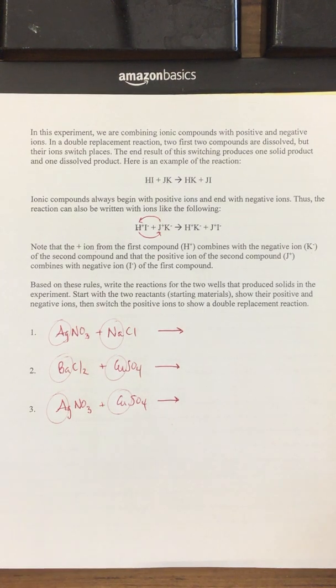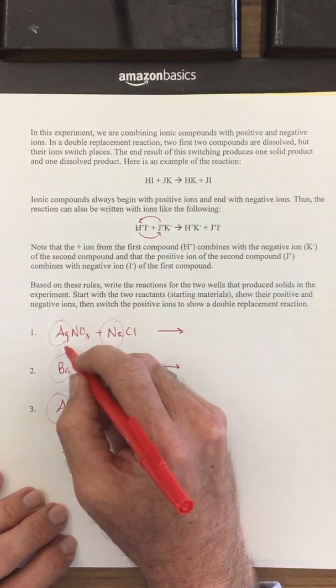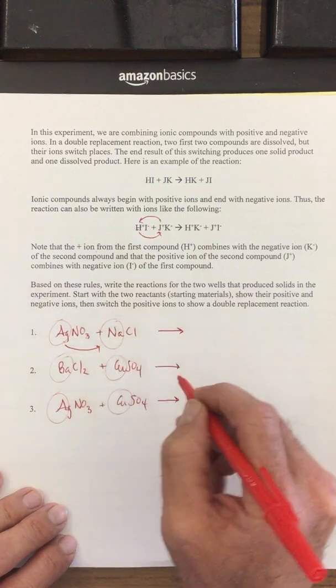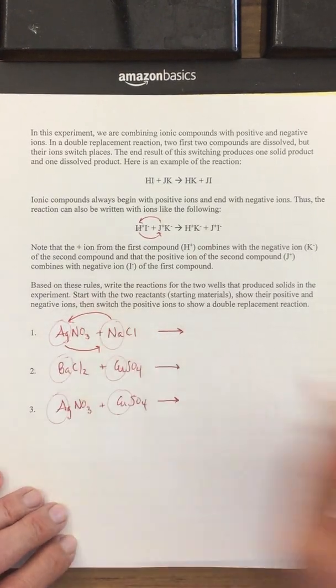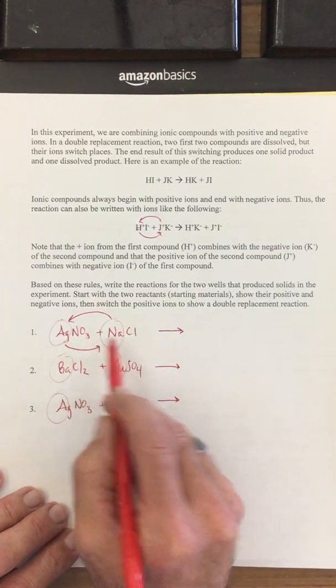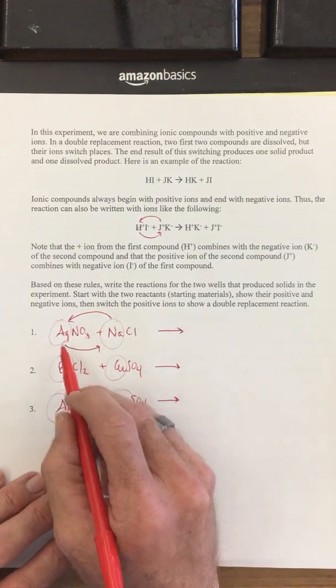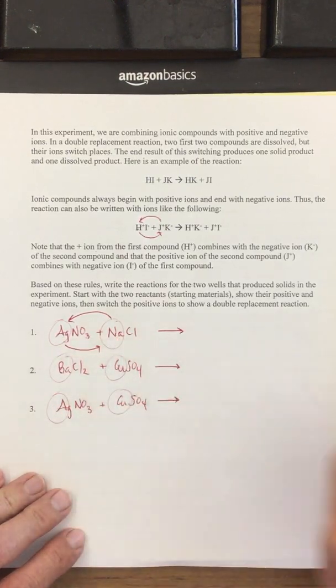So hopefully you've finished writing all these out over here, and this is going to be the end result. Again, the Ag is going to switch places with the Na, and the Na is going to switch places with the Ag. In a double replacement reaction, your first or your positive ions are going to be switching with each other. So what happens when the Ag kicks out the Na?